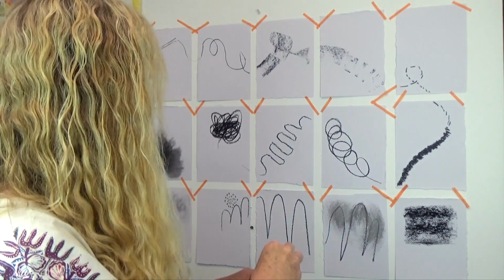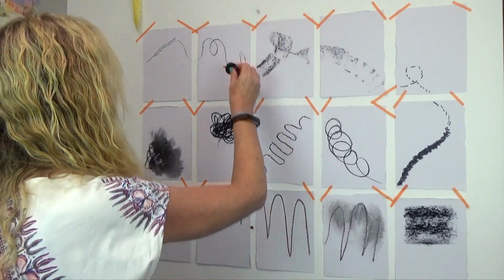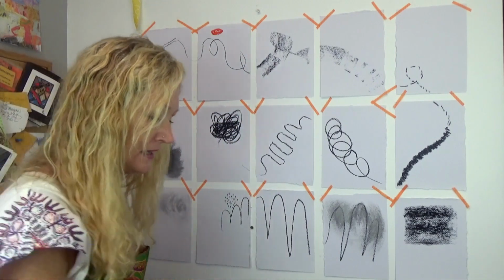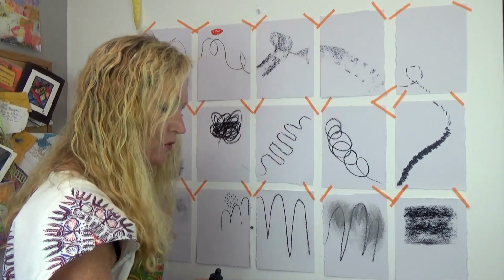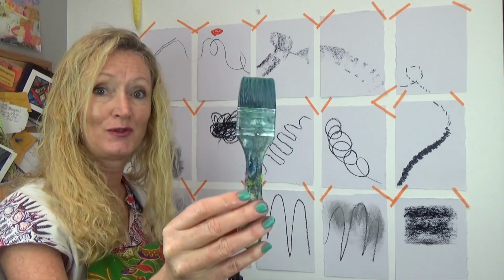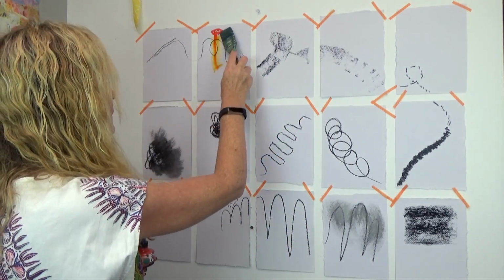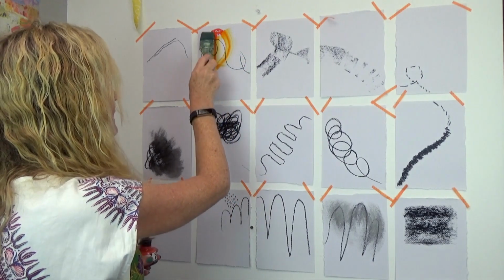And just for the purposes of this exercise, I'm going to add a little ink and then take a wet, wide, flat brush and just pull that ink down.